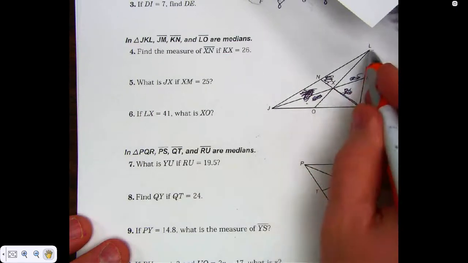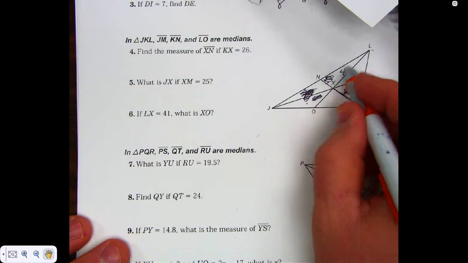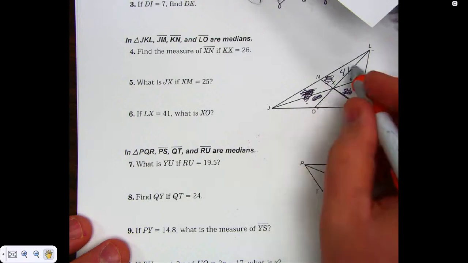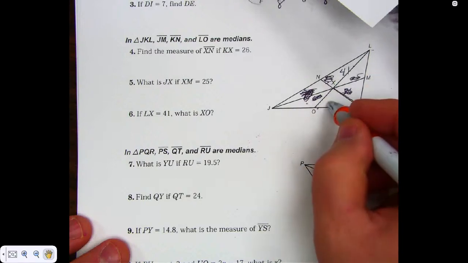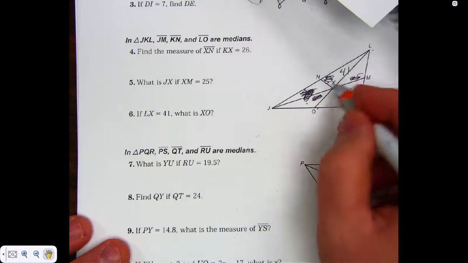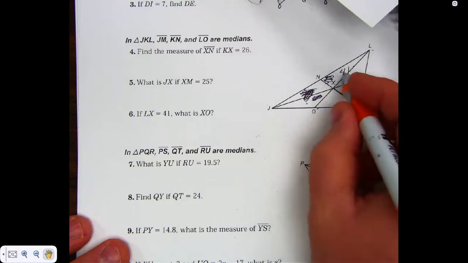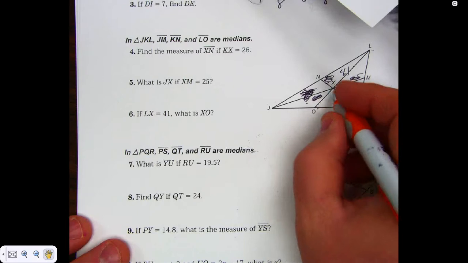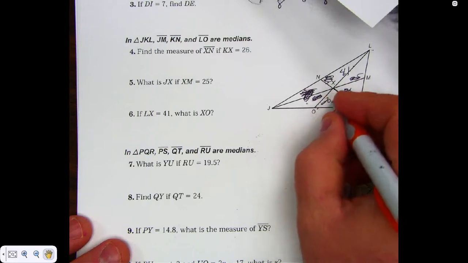L to X. L to X is what? 41. Then they ask what X to O is. Is that the bigger part or the smaller part? Bigger. This is the one they gave you is the bigger part. They want to find the smaller part, so what am I going to do? Divide this by 2, so it'd be 20.5.